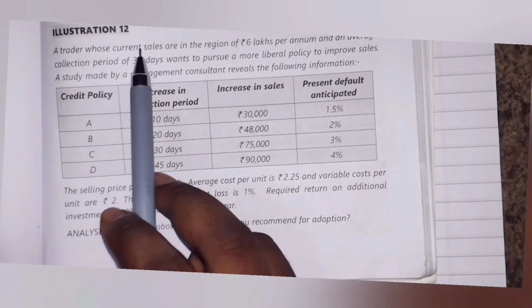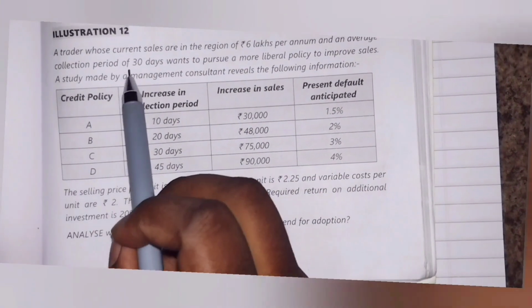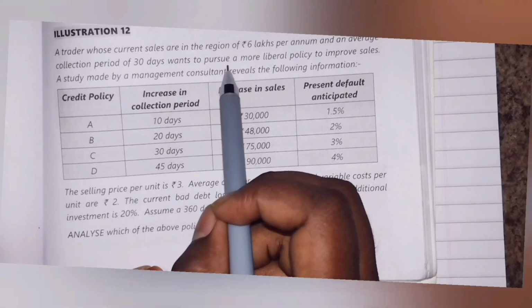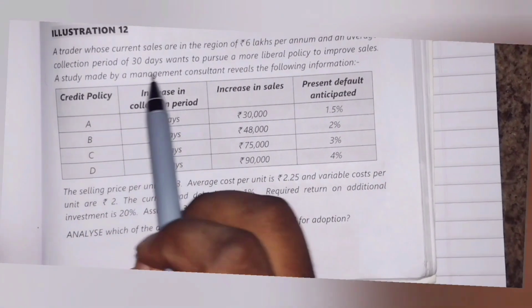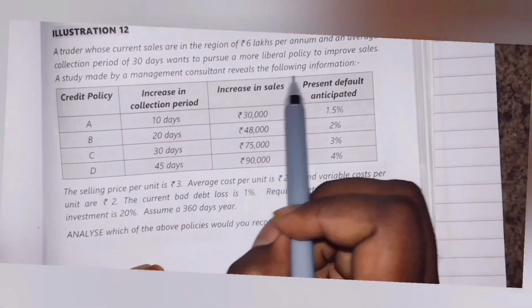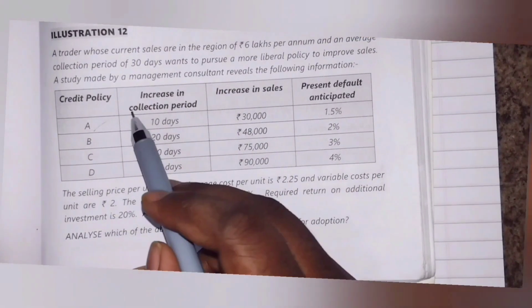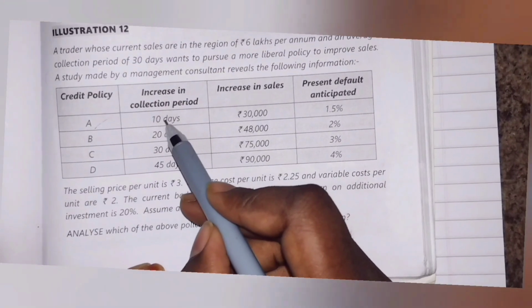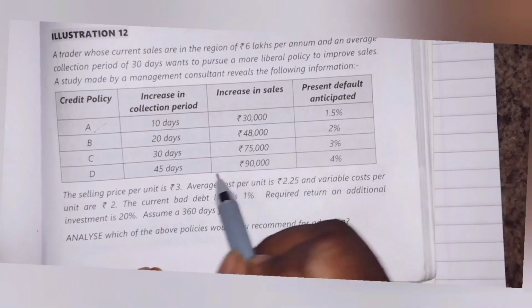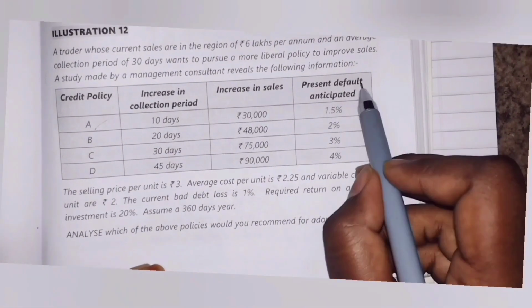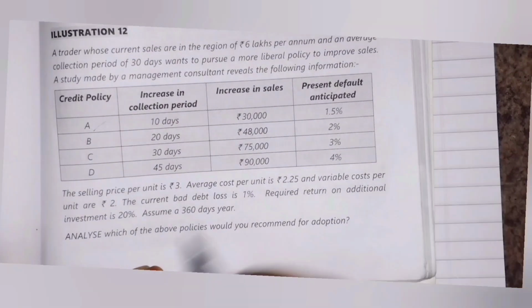A trader whose sales are in the region of 6 lakh per annum and average collection period of 30 days wants to pursue a more liberal policy to improve sales. A study made by the management consultant reveals the following information. Credit policy: there are 4 credit policies A, B, C, D. An increase in collection periods to 10, 20, 30, 45 days. An increase in sales 30,000, 48,000, 75,000, 90,000. Present default anticipation 1.5%, 2%, 3% and 4%.